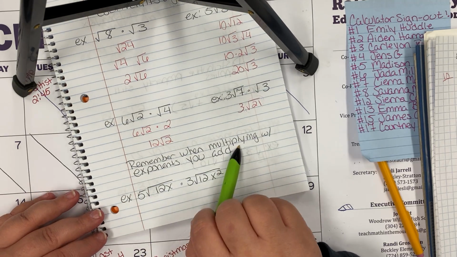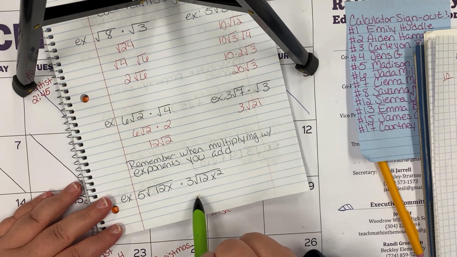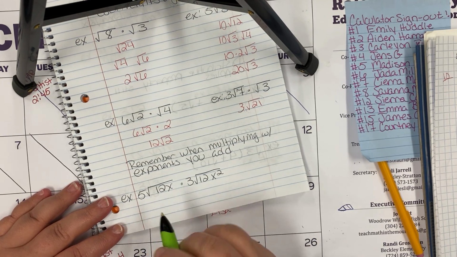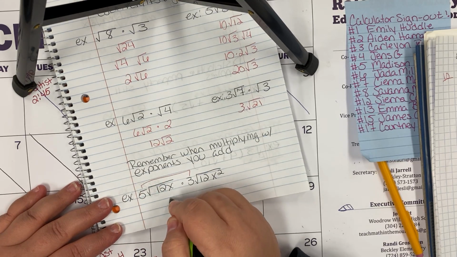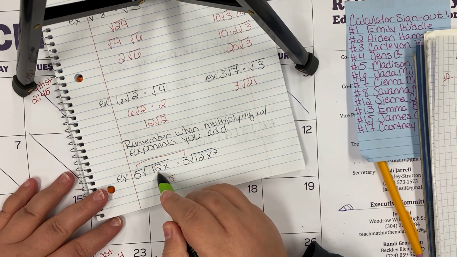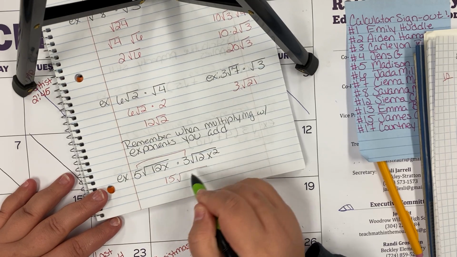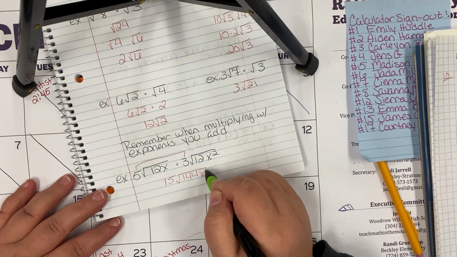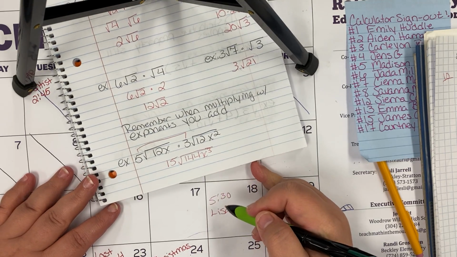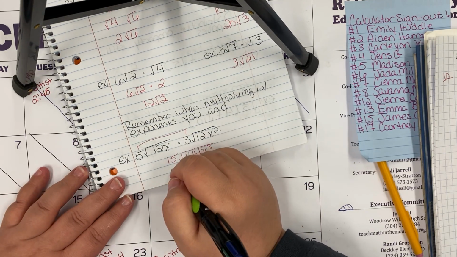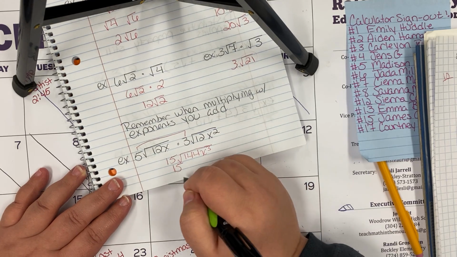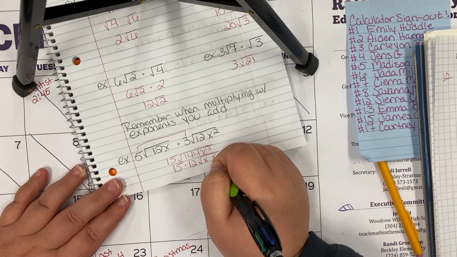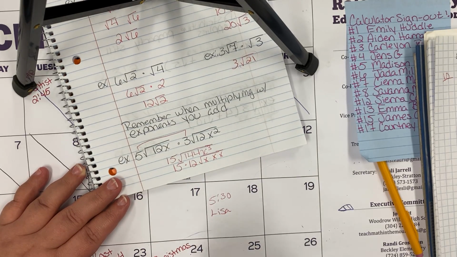So also remember, when you multiply, you add your exponents when you have them with your variables. So here, 5 times 3, we're going to do that first. 5 times 3 gives me 15. On the inside, 12 times 12 is 144. And then x times x squared is x cubed. 144 is a perfect square, so I'm going to pull that out. So 15 times 12, and then I have my 3 x's on the inside.